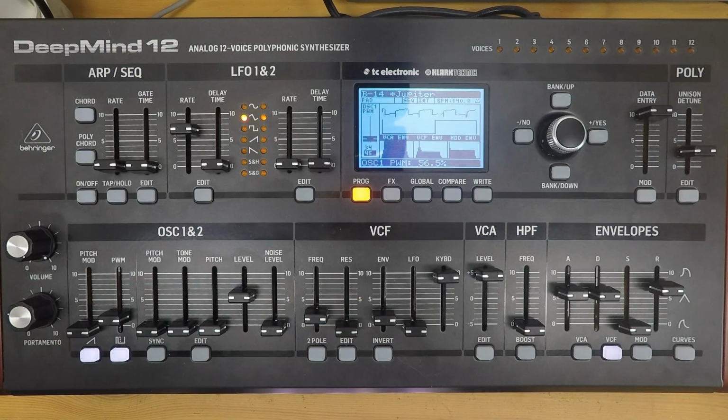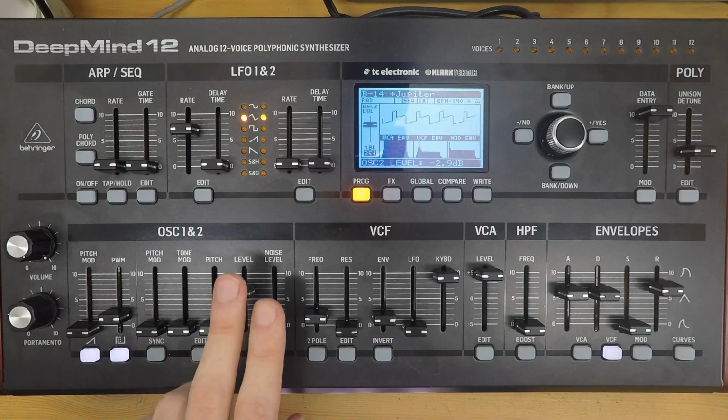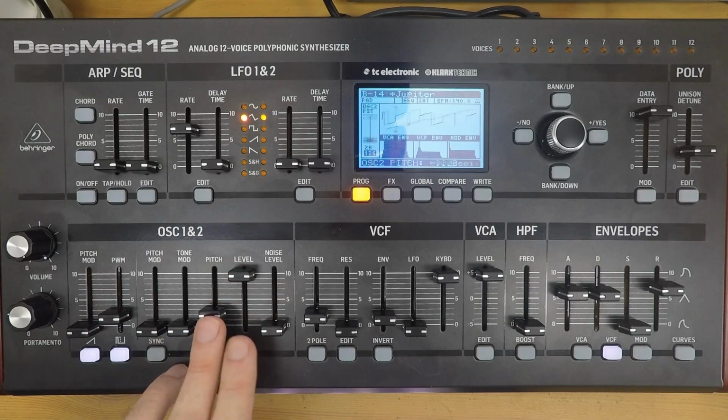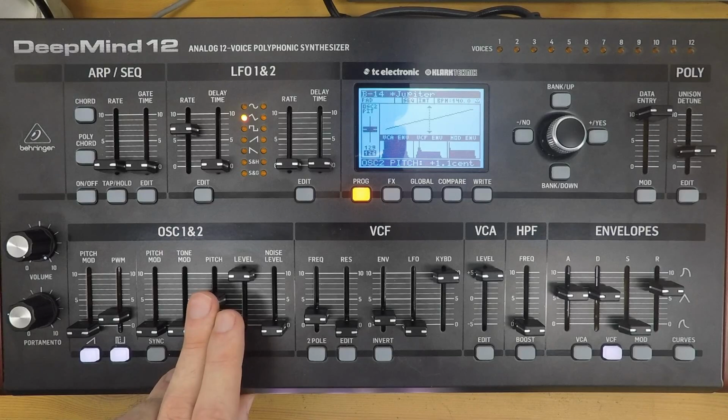All right, another example. We'll use both shapes here with just a little bit of pulse width modulation, but as you will hear in a moment, it doesn't really matter here. There is a sub oscillator here as well, and the pitch is set to the same.